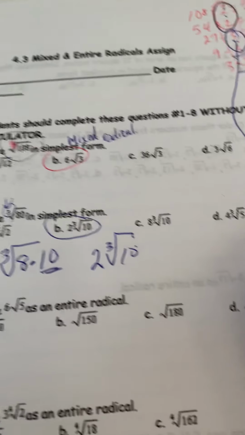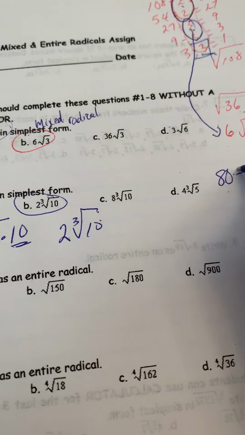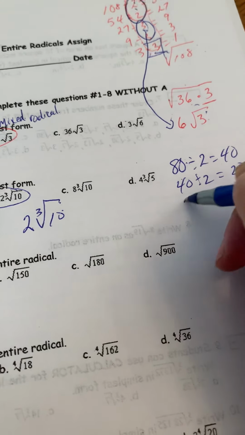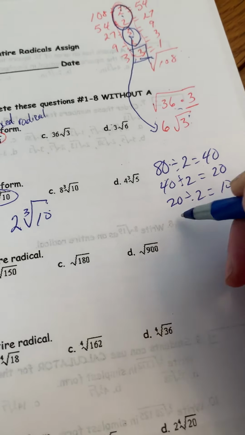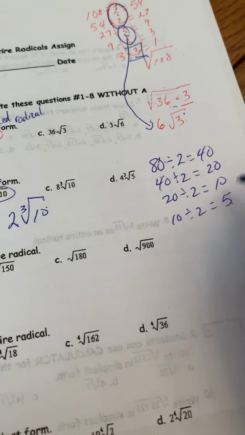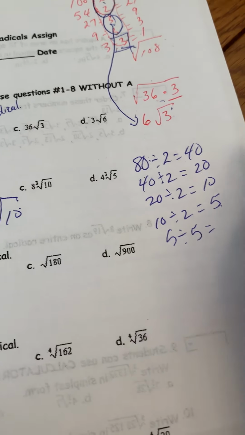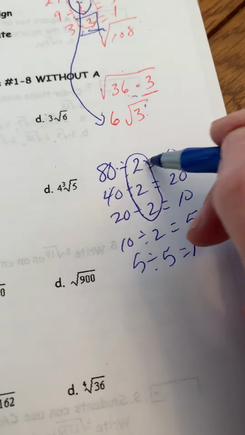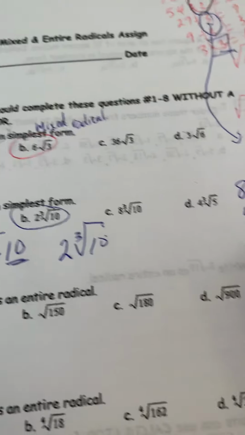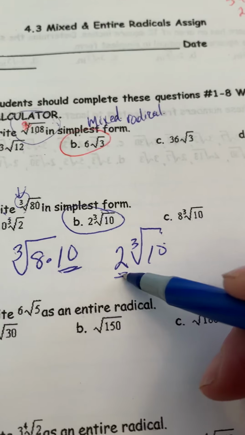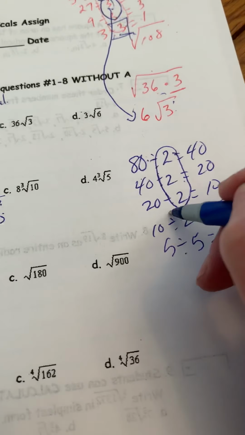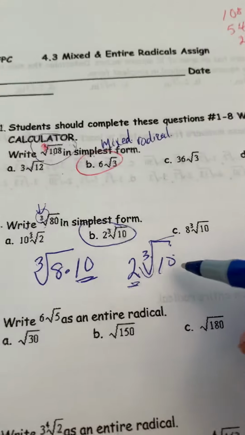Okay, another way we can do this is to say, I'm going to take 80 and divide it by 2. 40 divided by 2. 20 divided by 2. 10 divided by 2. And lastly, 5 divided by 5, which is 1. Now, because the index tells us it's a 3, we're looking for numbers to show up in groups of 3, and here we go. So I took out a 2, that became my coefficient or my multiplier. Here it is. Keep the index the same, draw the radical sign, and the radicand is anything that's left over. 2 times 5 is 10.